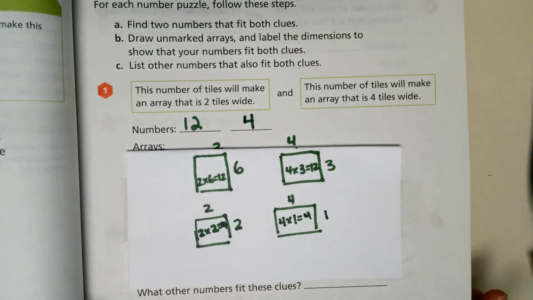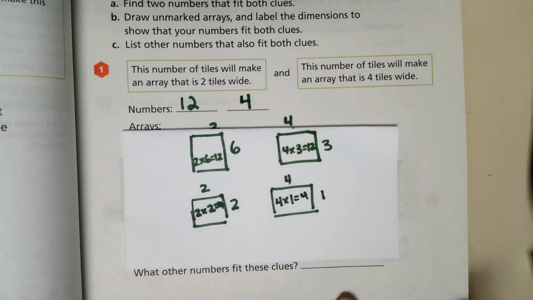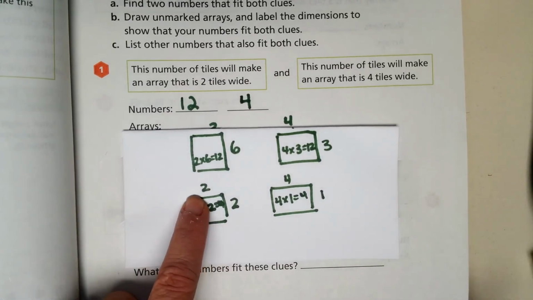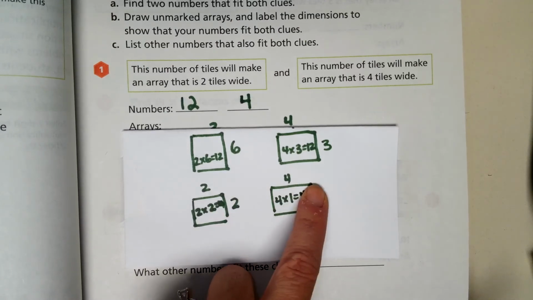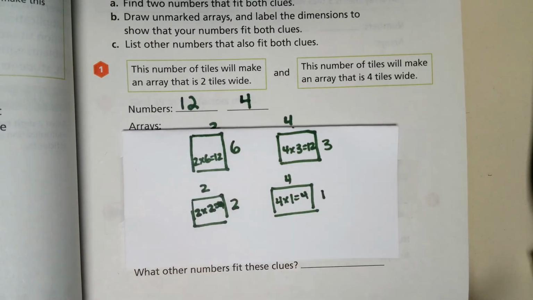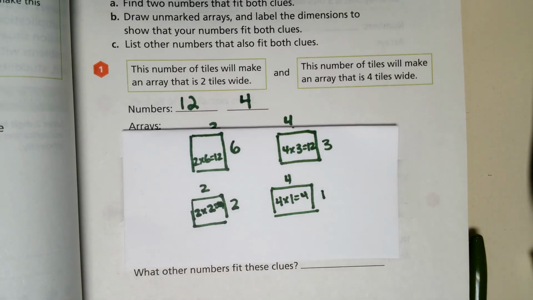Okay? And now it's your opportunity to start drawing more arrays and seeing if you can fit. Remember, it needs to have 2 on one side and 4 on the other. And these are 2 separate arrays. All right. Ladies and gents, go ahead and give it a try and see if you can find other numbers to fit these clues. And I will see you in class.